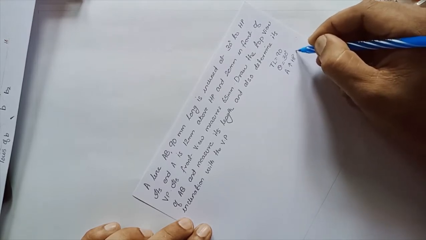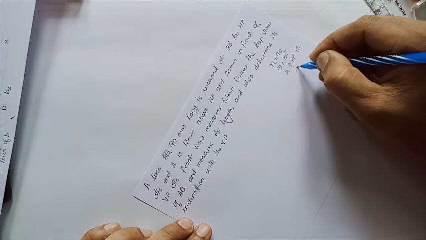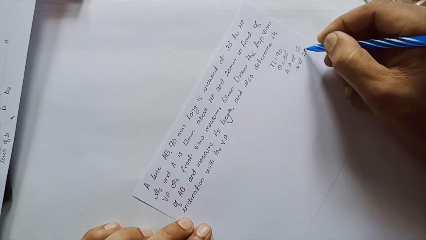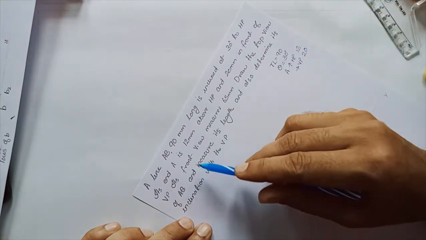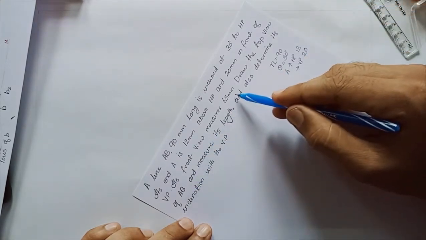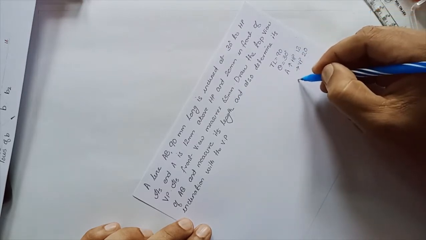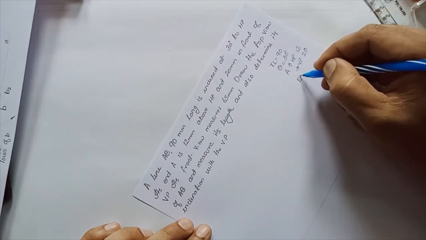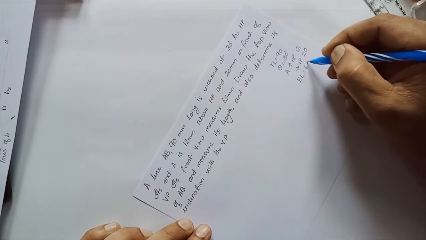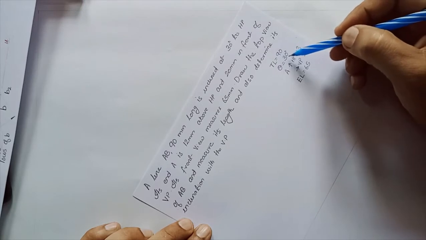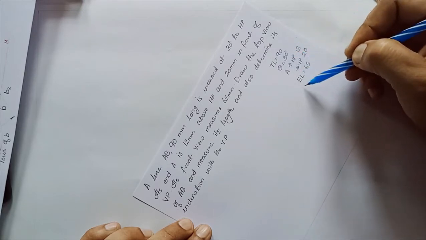So again, two more data are given. Then its front view measures 65 mm. The length of the front view, that is elevation length, is given. So the length of the elevation is 65 mm. So these are the data that are given in the question: true length, theta, coordinates of A, then the elevation length.